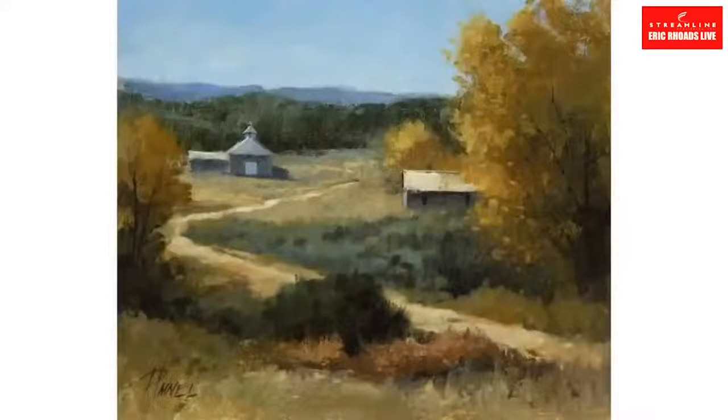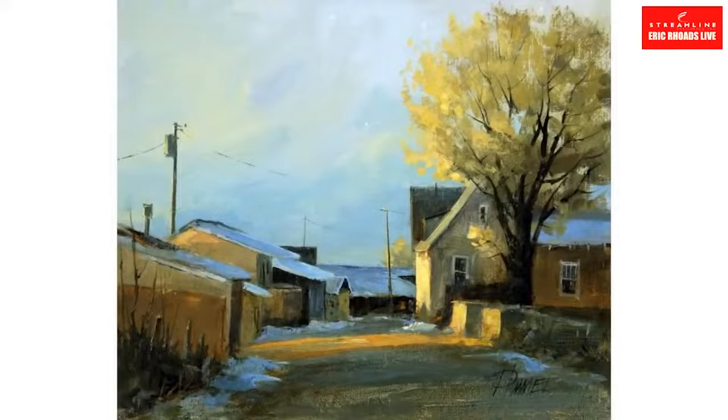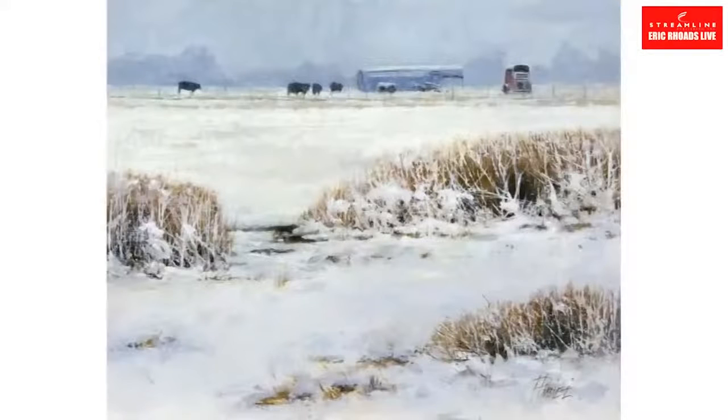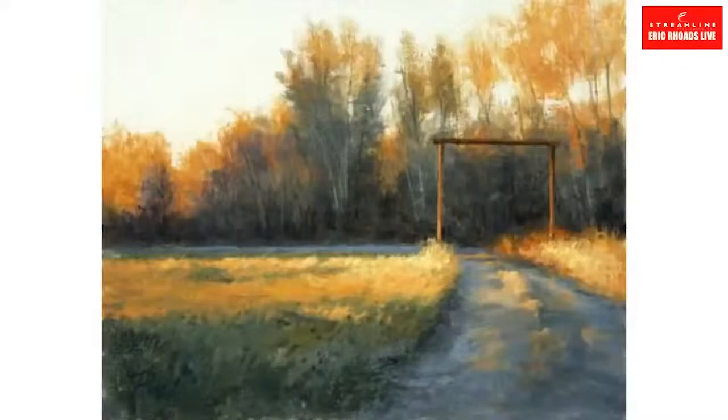Peggy lives in New Mexico. Where are you, in Santa Fe? Taos. Taos, I'm sorry. Big difference. As you can see from these paintings that I'm flipping through, Peggy is masterful at this. And wow, snow. You have snow now, don't you? We do. It's snowing today, in fact. That's beautiful. Just beautiful distance there. Thanks. So anyway, Peggy, take it away.